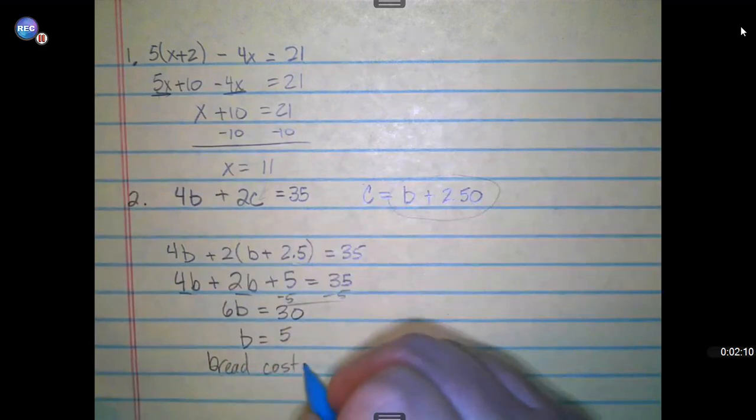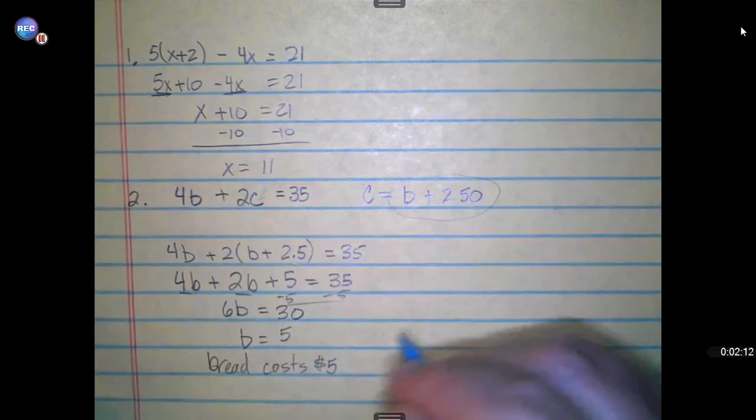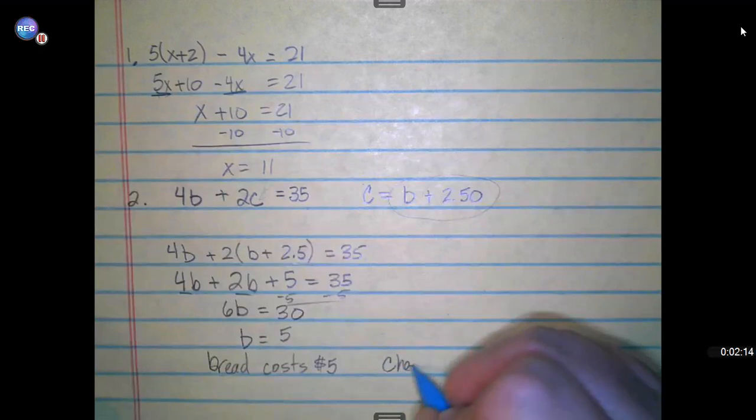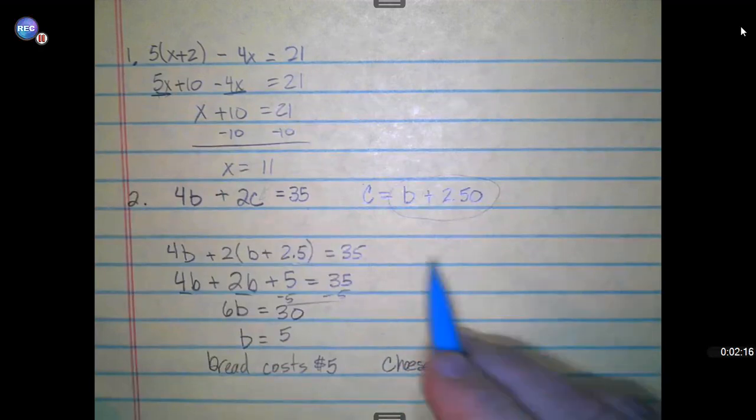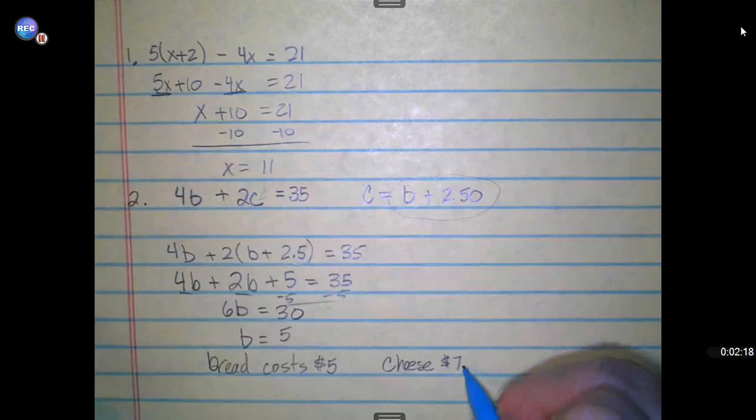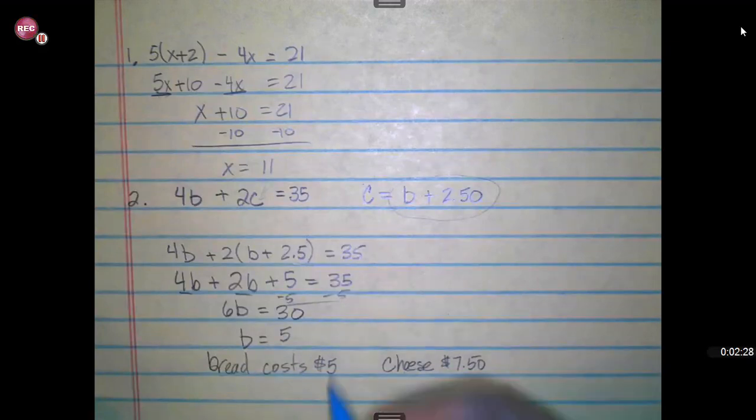So the bread costs $5 per loaf, and the cheese is $7.50. And it says, what's the combined cost of 1 loaf of bread and 1 package of cheese? So add those together. The combined cost, the answer to the problem, is $12.50.